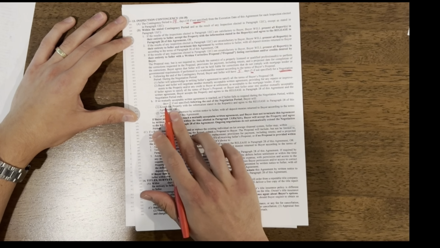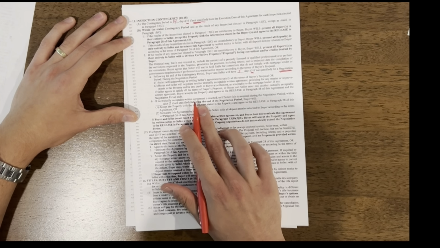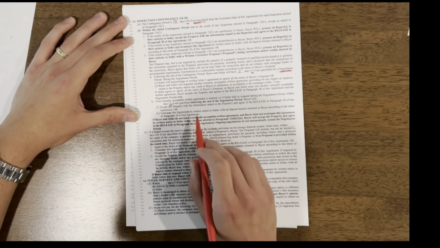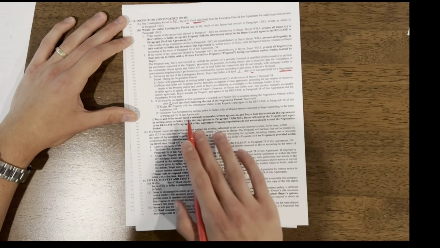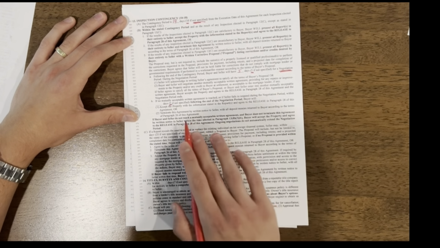Moving down to the next section, if no mutually accepted written offer is reached, or if the seller fails to respond during the negotiation period within 2 days following the end of the negotiation period, the buyer will either accept the property or terminate the agreement. 2 days is perfectly fine right here. If it has to be any longer than 2 days, the listing agent will typically say, hey, listen, my clients are on vacation this week. They really can't look at this. Could we have 4 days right here? So I always stick with the 2 days. If they need a little bit more time, we can negotiate that.